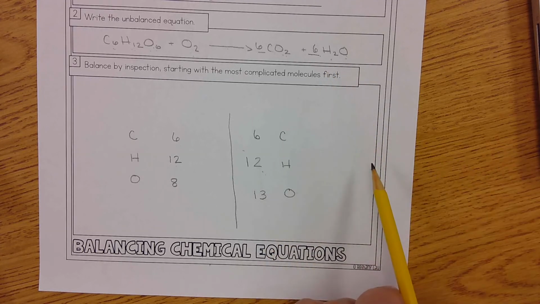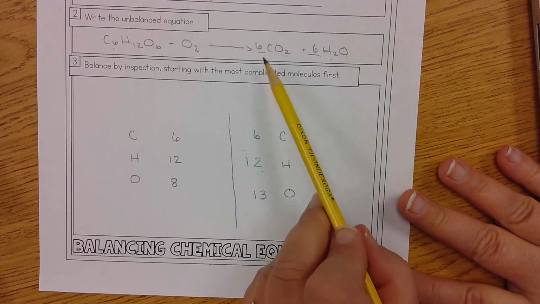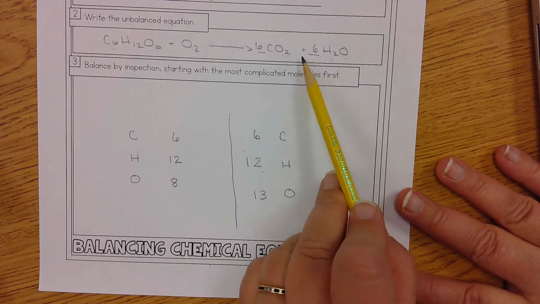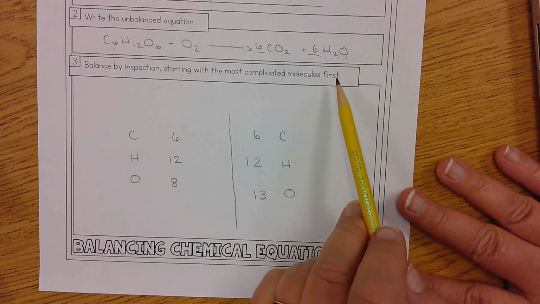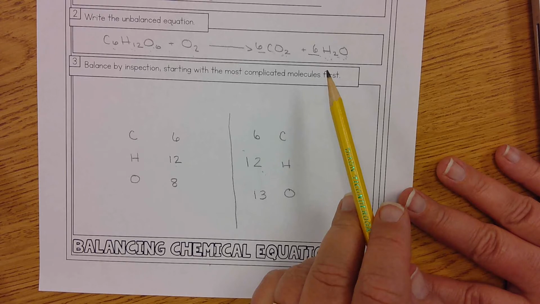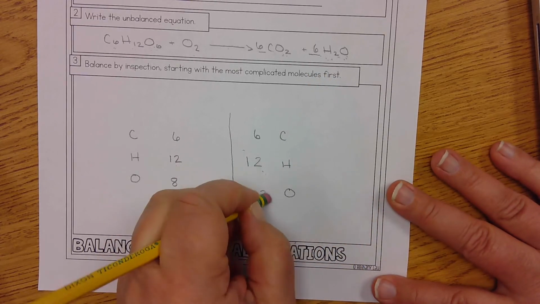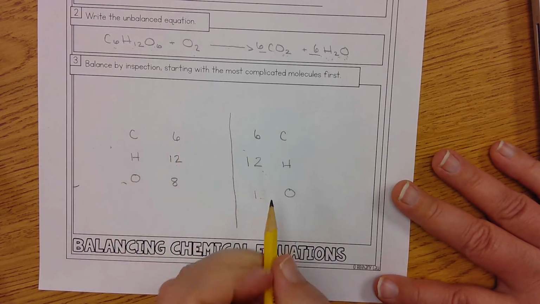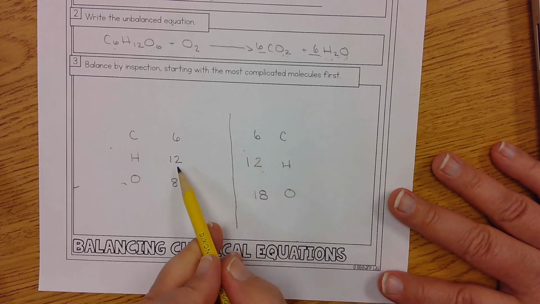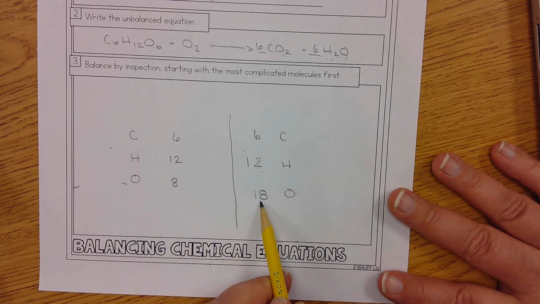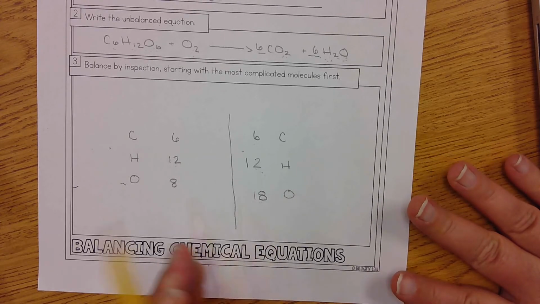Again, that changes my number of oxygens, but you'll see in this example that that's actually a good thing at this point. Now, my number of oxygen atoms, I have 12 here and 6 here. What is 12 plus 6? 18, right? So now instead of 13, I have 18. Okay? I'm getting there. My carbons are balanced. My hydrogens are balanced. My oxygens are not balanced.